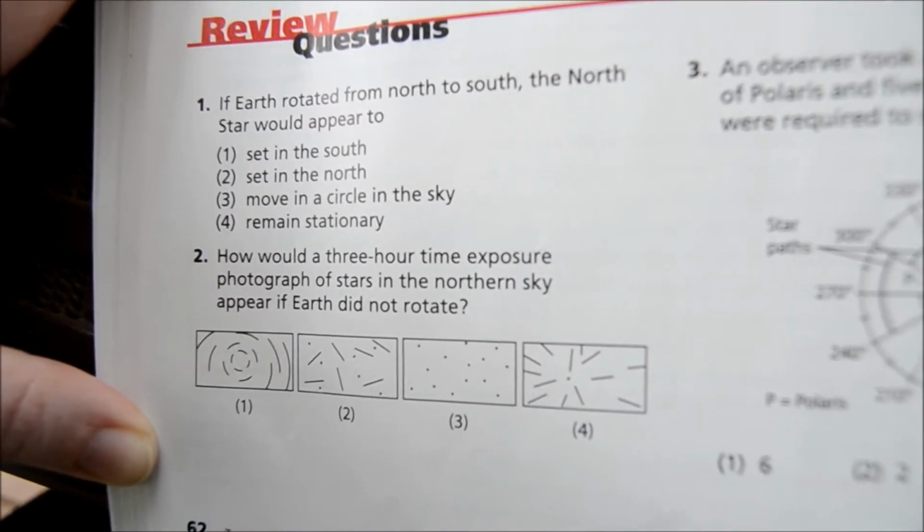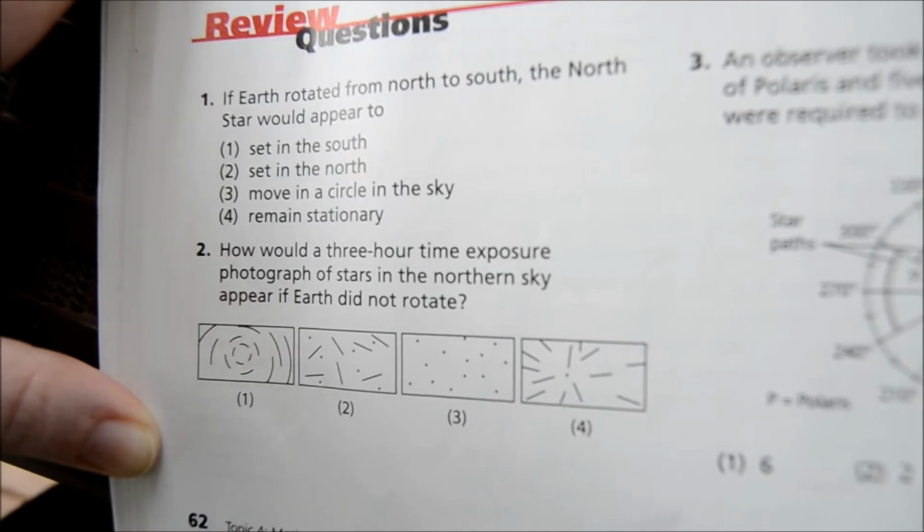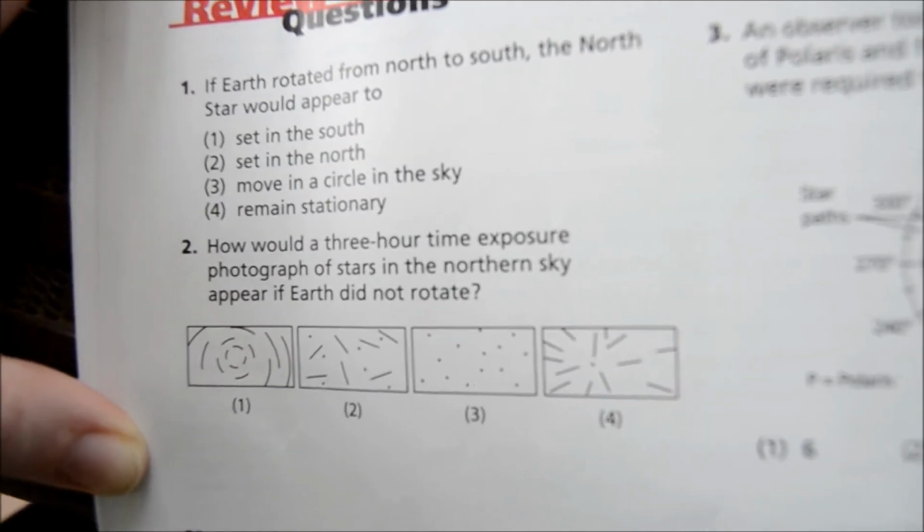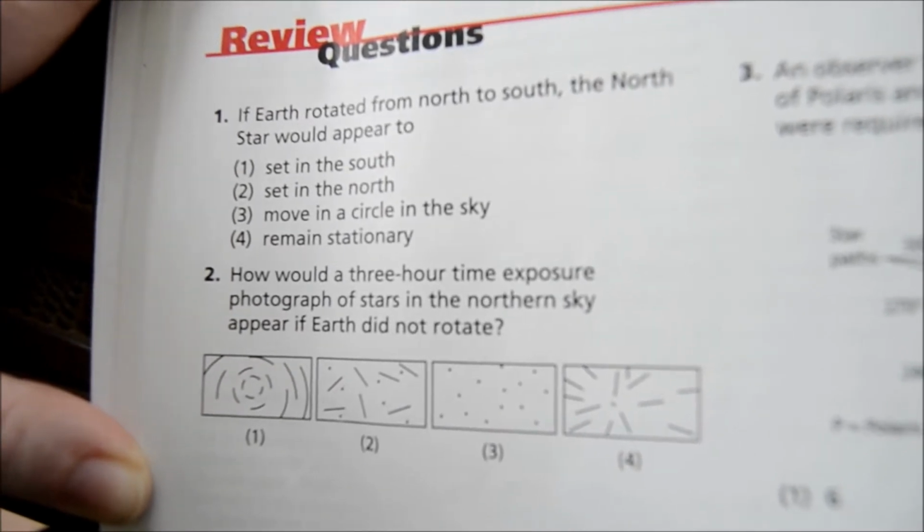Number 2. How would a 3-hour time exposure photograph of stars in the northern sky appear if Earth did not rotate? The whole idea of the stars appear to move in the night sky because we are rotating. If we didn't rotate, they would be stationary. So that would be answer number 3.